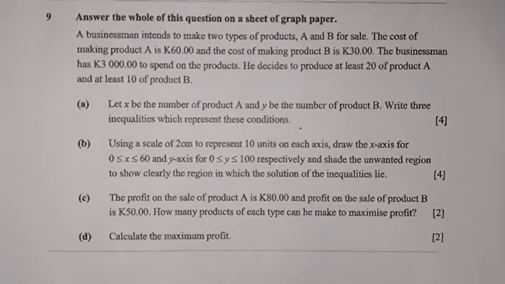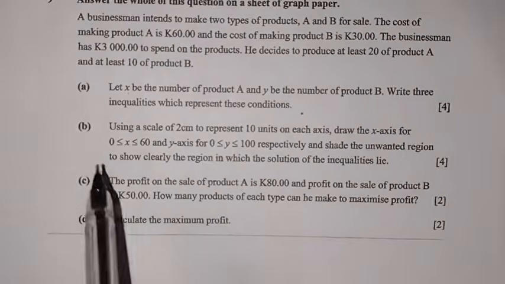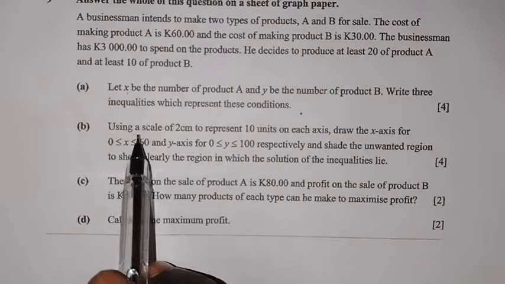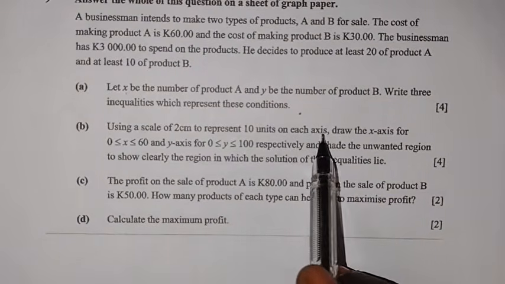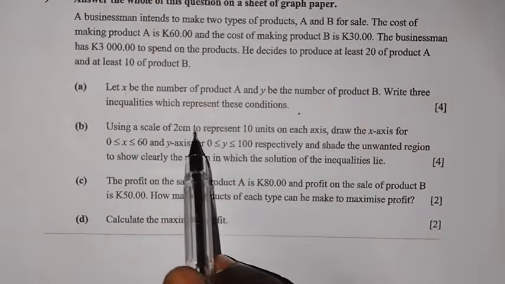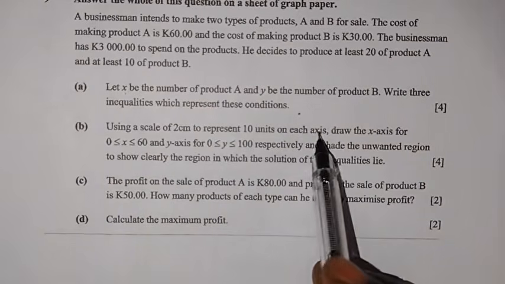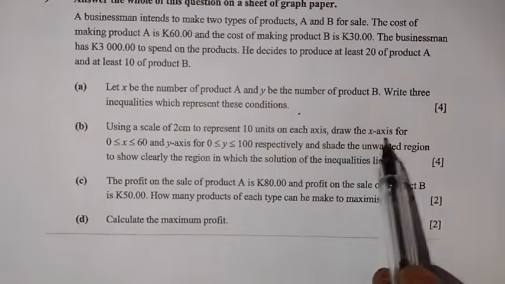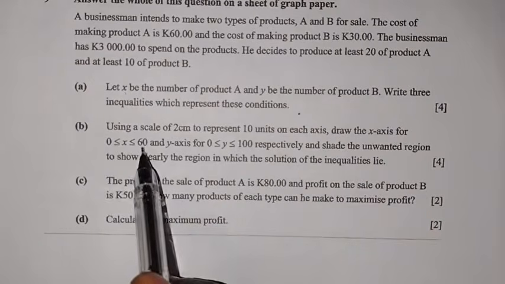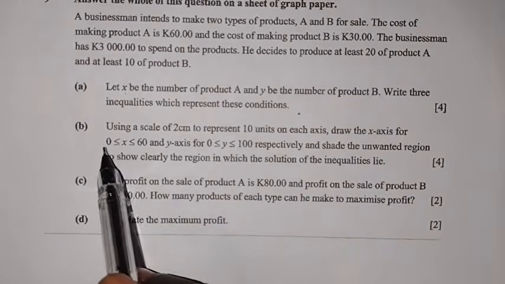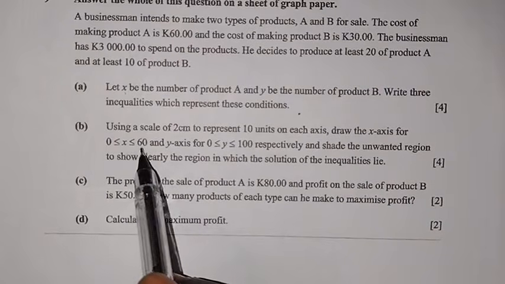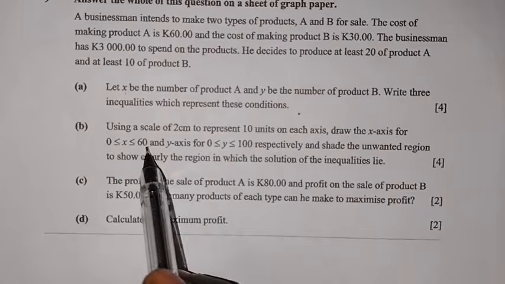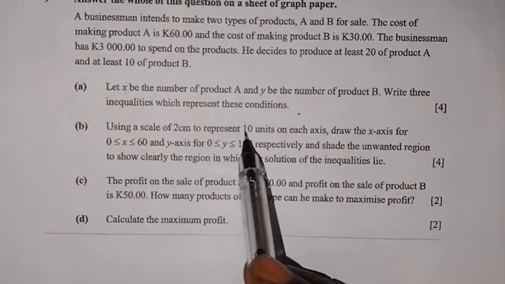Let us now move on to our question B. So this is our question B. Using a scale of 2 cm to represent 10 units on each axis. Draw the x-axis for 0 to 60. So if you are moving from 0, you'll be moving 0, 10, 20, 30, 40, 50, up to 60, because they have said we are representing 10 units on each axis.